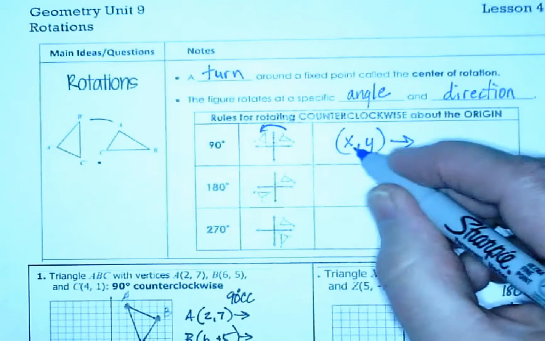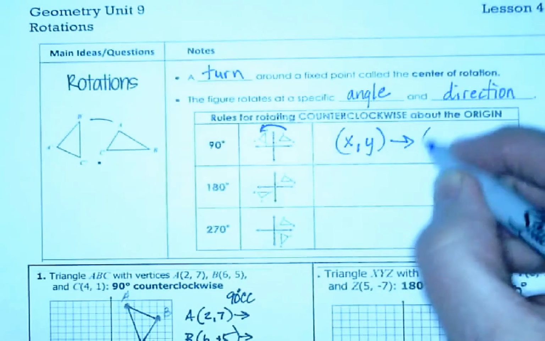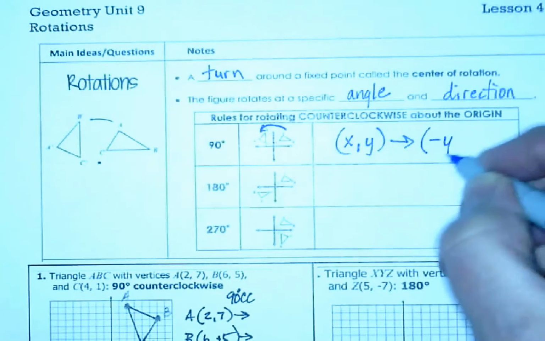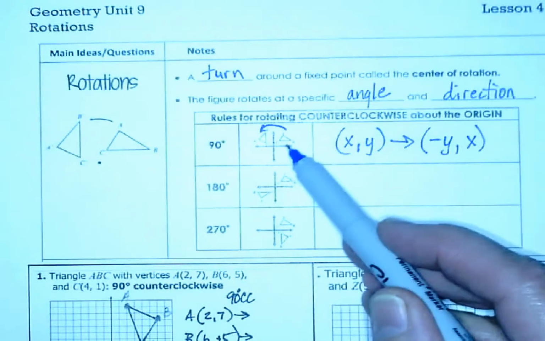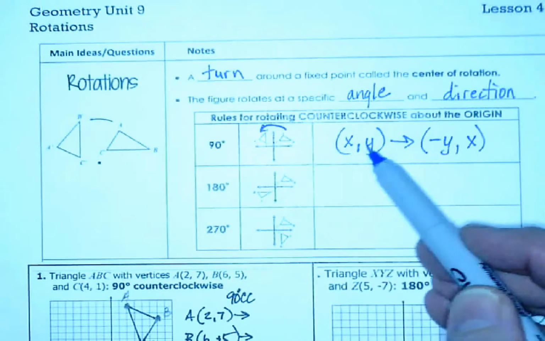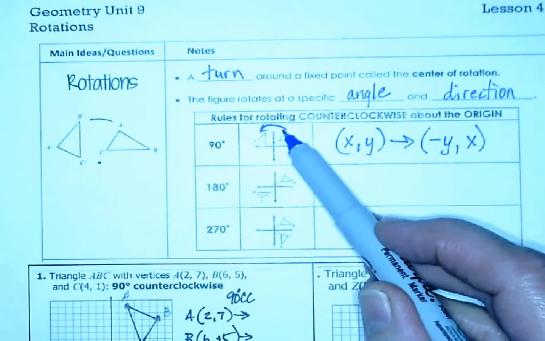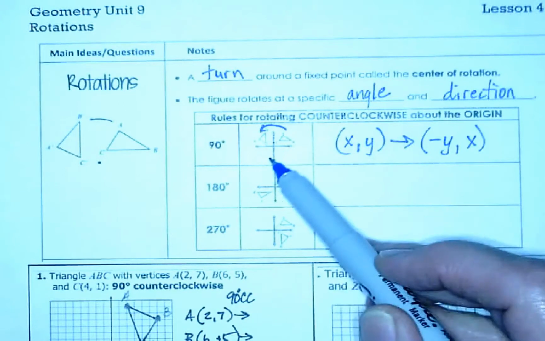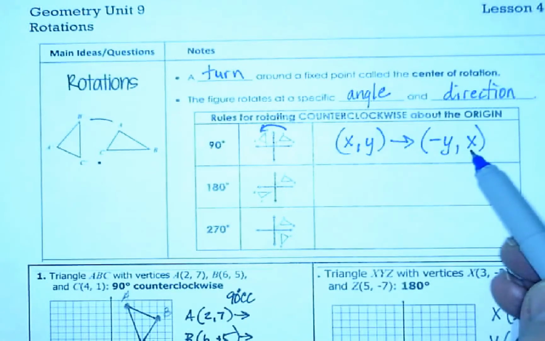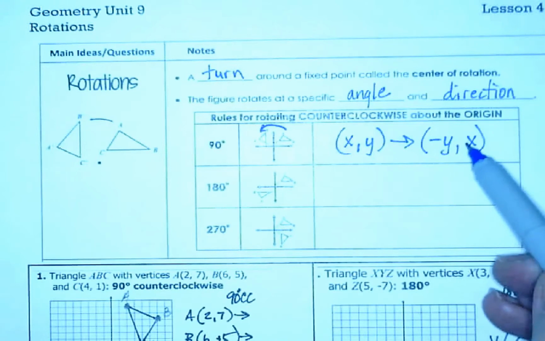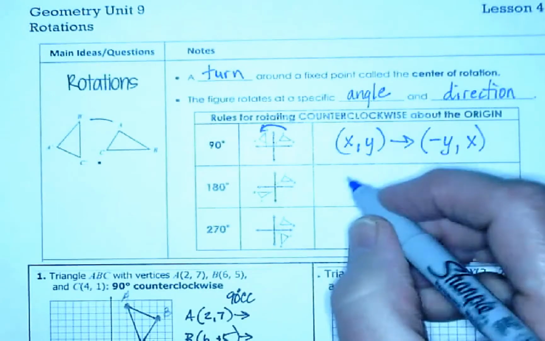When that happens, the ordered pair that I start with now has become opposite y, comma, x. So all three points of this triangle, here's the original, when I rotate it 90 degrees, now those three points are these in this format. We'll show you that in just a second.